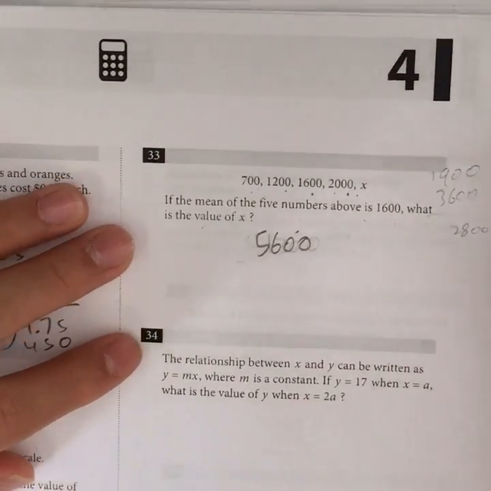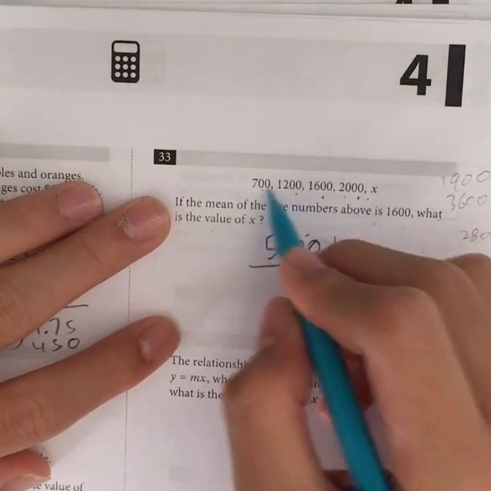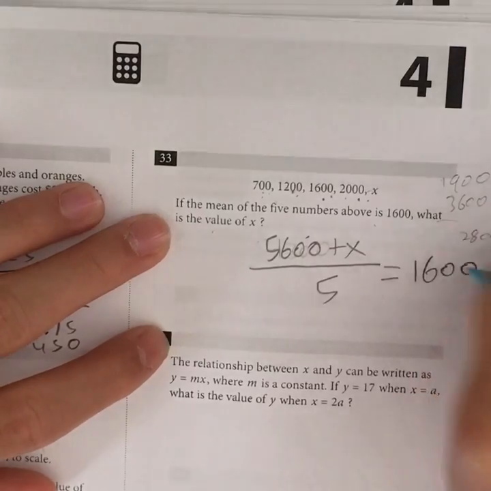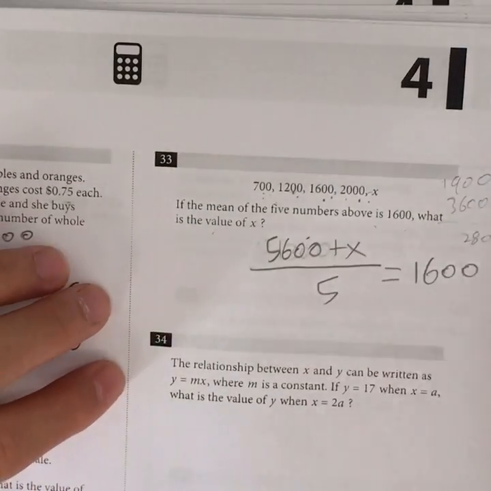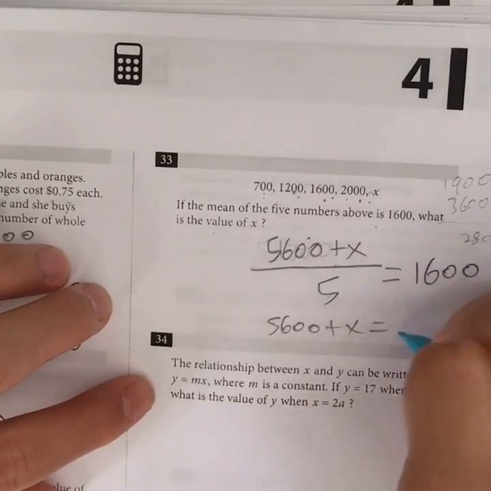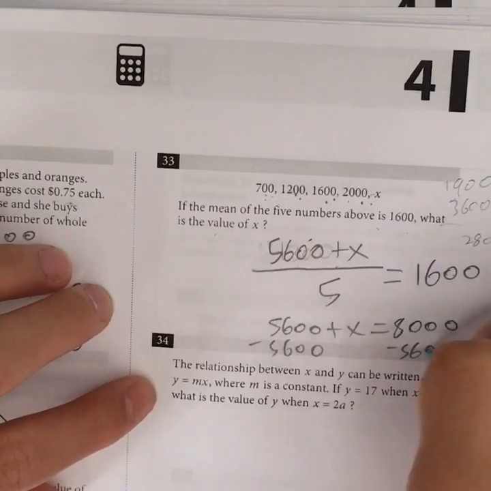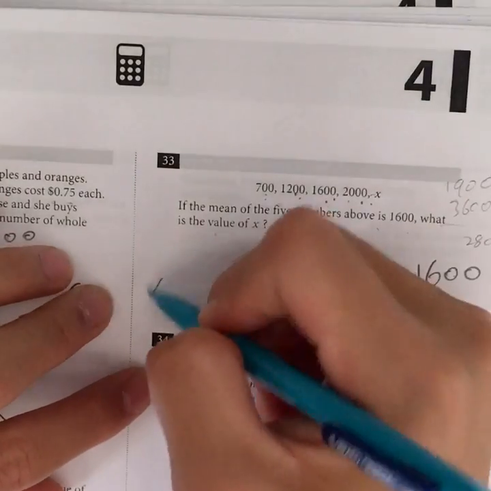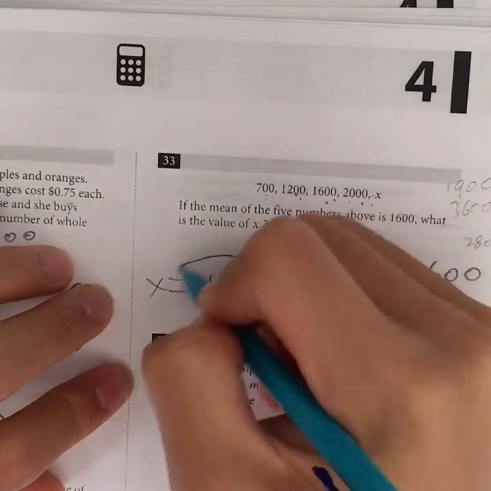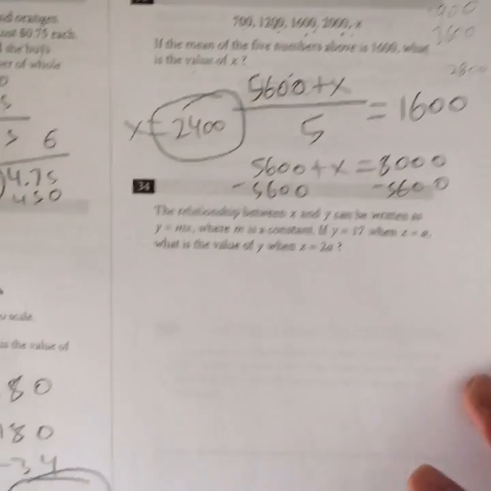I'm sorry for that. So 5,600 plus x over 5, because there are 5 terms. And what is their mean? It's going to be 1,600. Yep. Now, let's just solve for x. Multiply both sides by 5. 5,600 plus x is equal to 8,000. Minus 5,600 on both sides. X is equal to what? X is equal to 2,400. Boom, that's going to be your answer. Right, mean is second grade math.